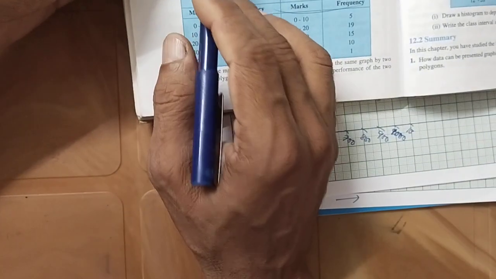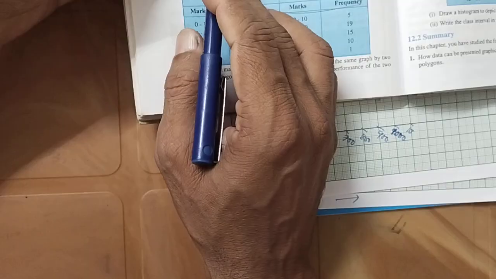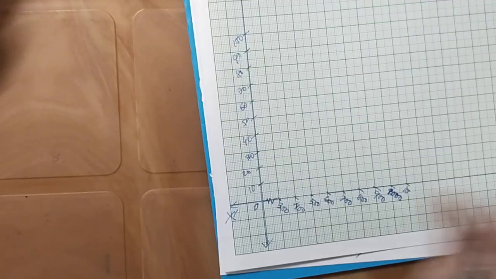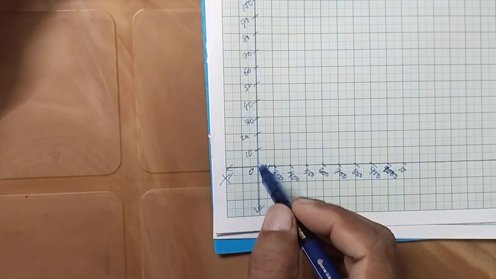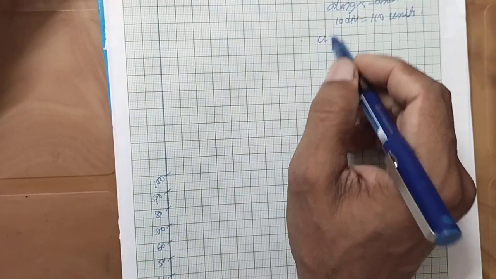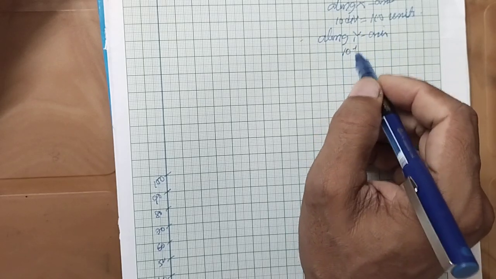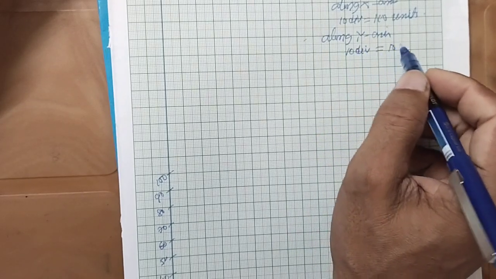Between 300 to 400, the value is 14. Along the y-axis, we have taken 10 divisions, and the smallest division equals 10 units. So we will mention here, along the y-axis, the smallest division equals 10 units.